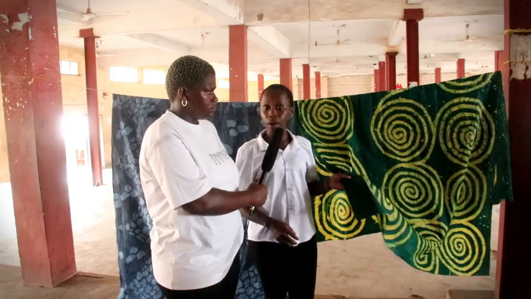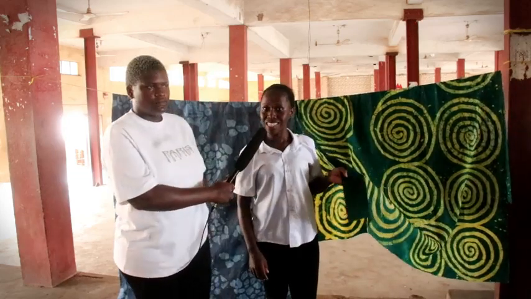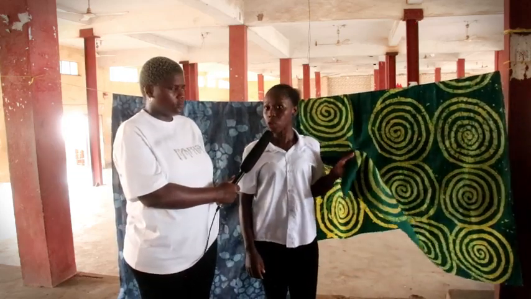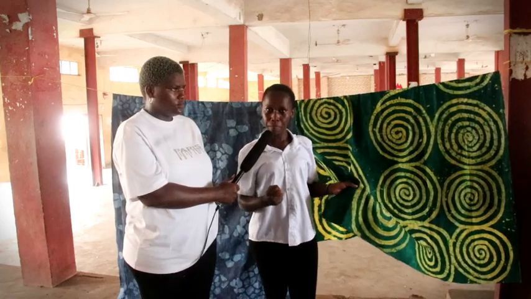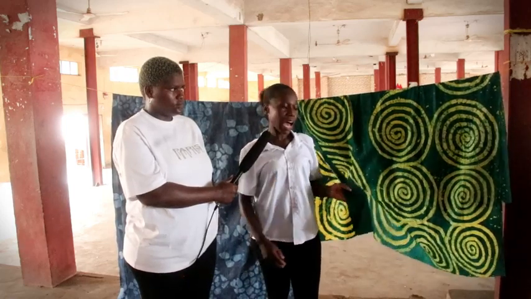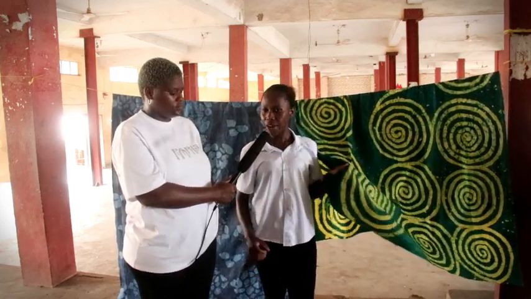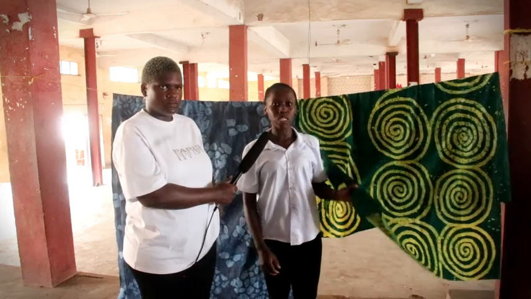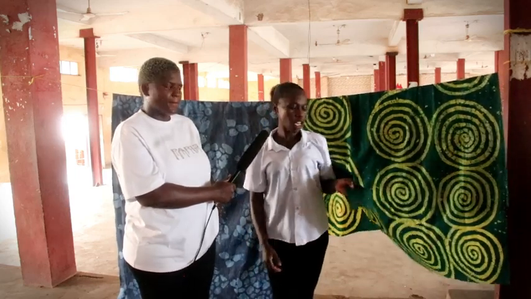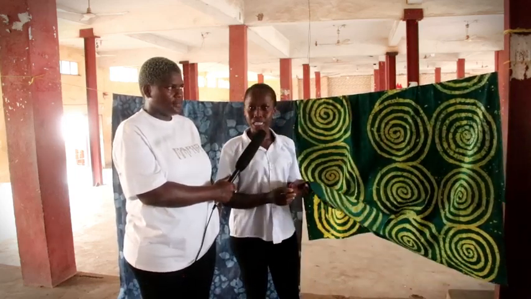And to know the kind of fabric you will use that will give you this design, you have to use a correct cotton fabric. And to get a correct cotton, you have to test it. And how do you test it?